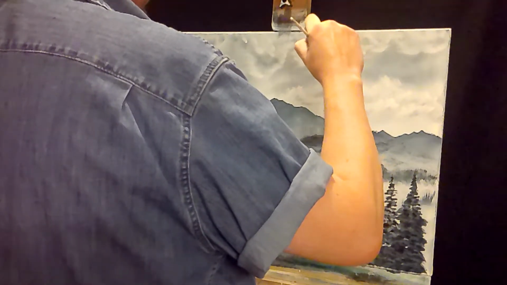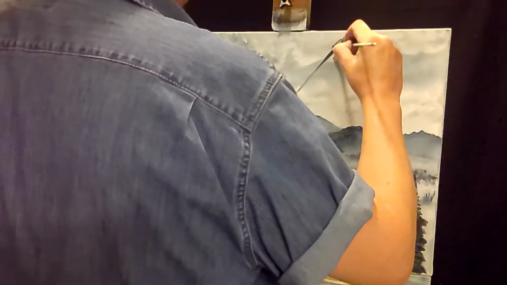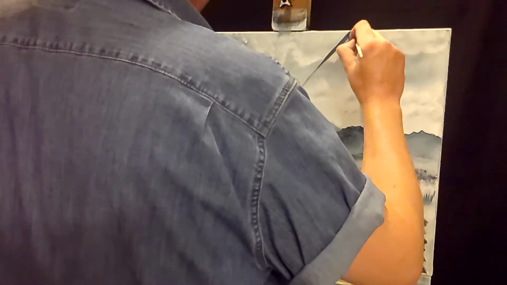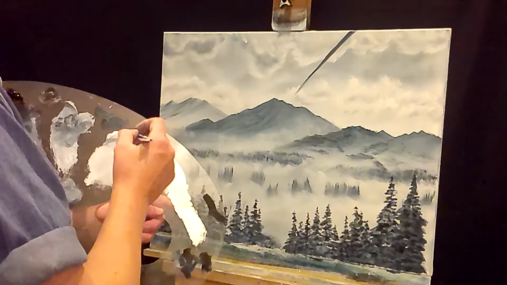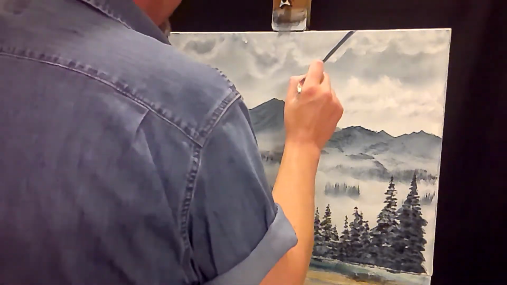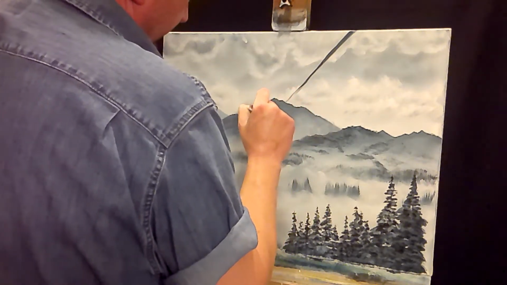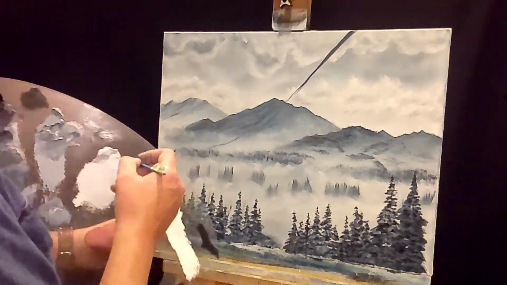Darkest color we have. I'm going to bring it off the canvas. And we're going to put in a big old branch coming right down across our view. It's going to go across the mountain. It's going to go down through the valley.